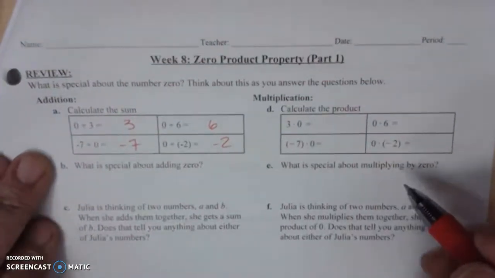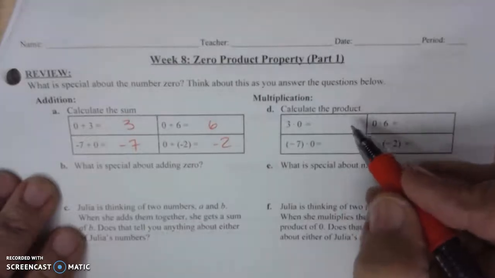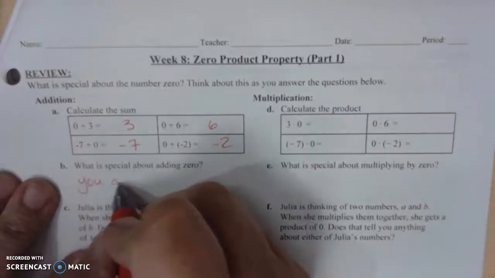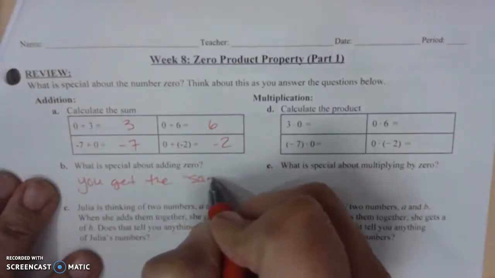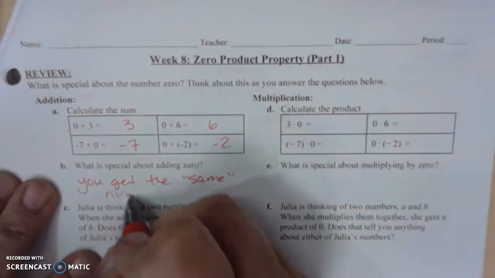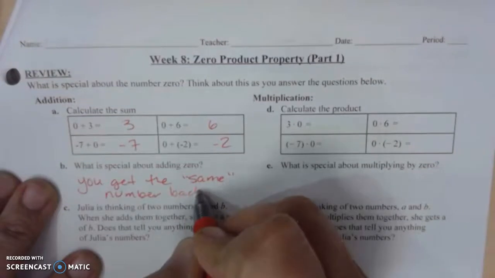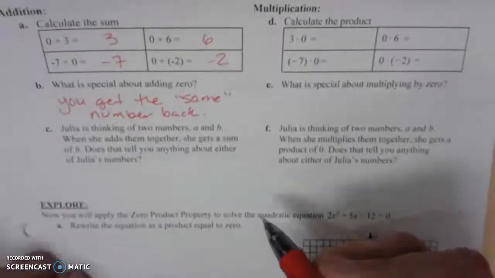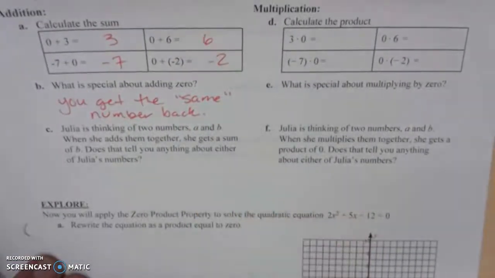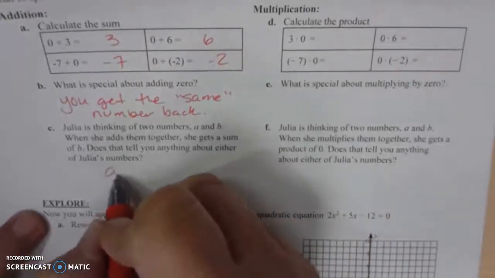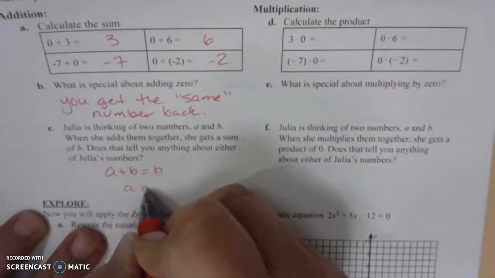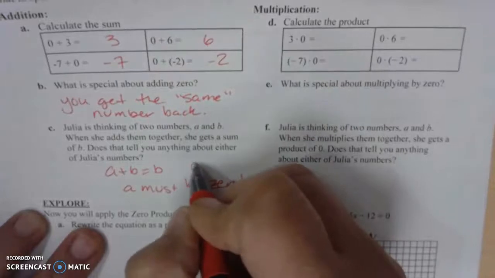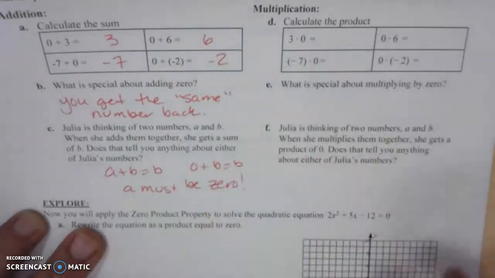And it's even more important when you multiply. What is special about adding is you get the same number back. Nothing changes. And thinking about adding, if I have two numbers, A and B, and I add them together and get a sum of B, what does that tell you about the other number? If A plus B equals B, then A must be 0, because 0 plus B equals B.